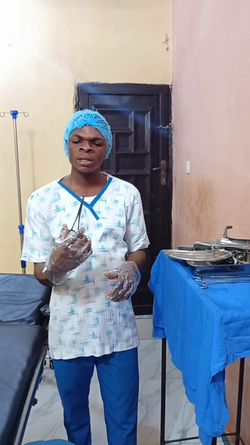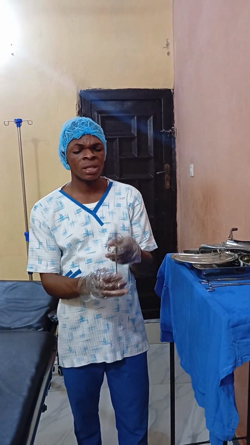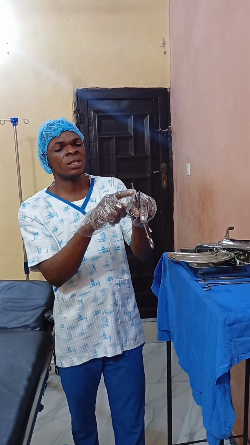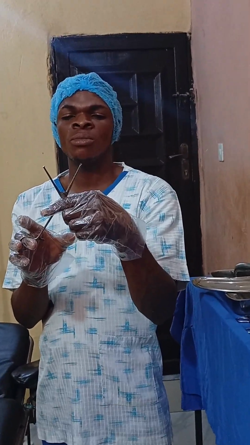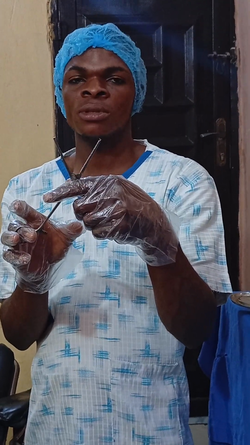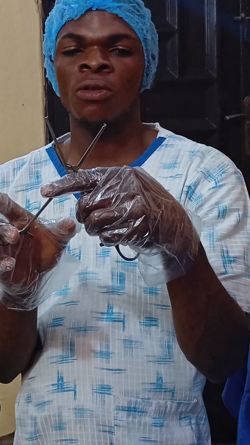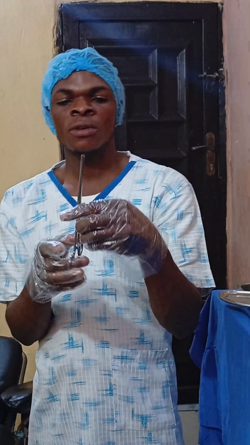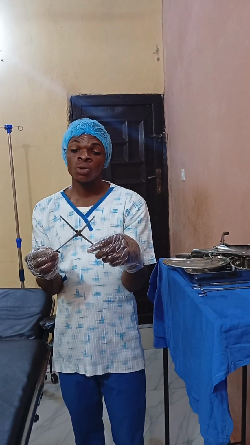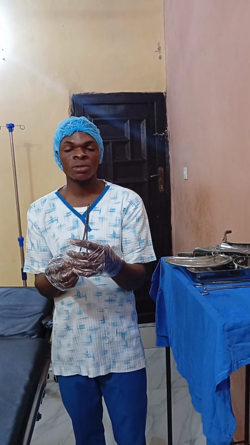So now look at this one. This one looks like artery forceps, but the difference between artery forceps and this one is that this one has teeth at the tip of it. Look at the teeth. The name of this instrument is called cocaps. This forceps is used during hysterectomy to hold the base of the uterus.